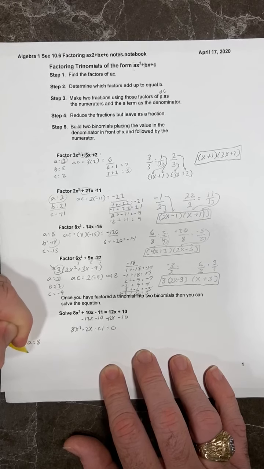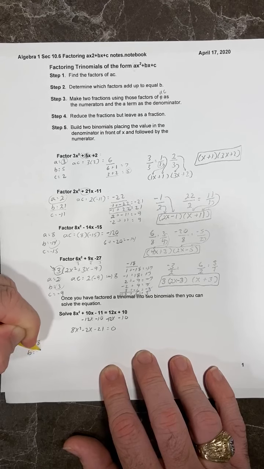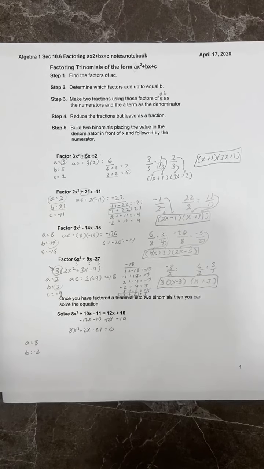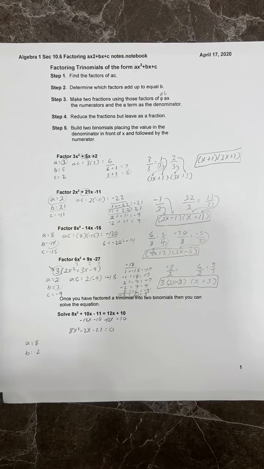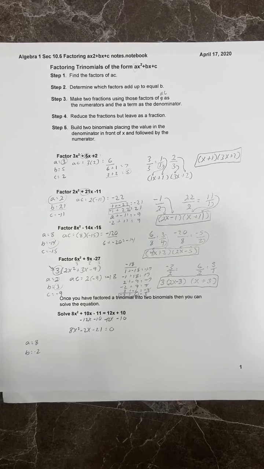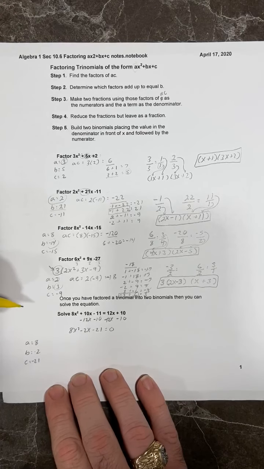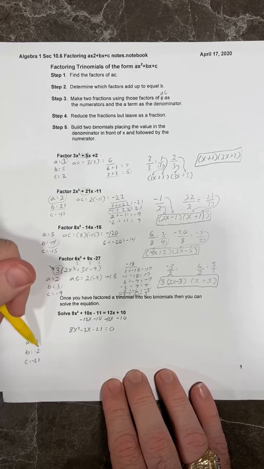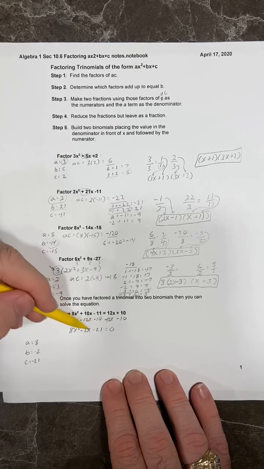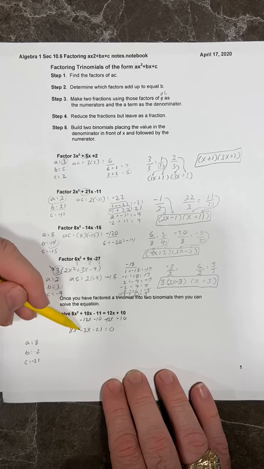So our A term is 8, B is negative 2, and C is going to be negative 21. Big numbers, so if we could factor anything out, we would go ahead and do that. 8 and 2 are both even.